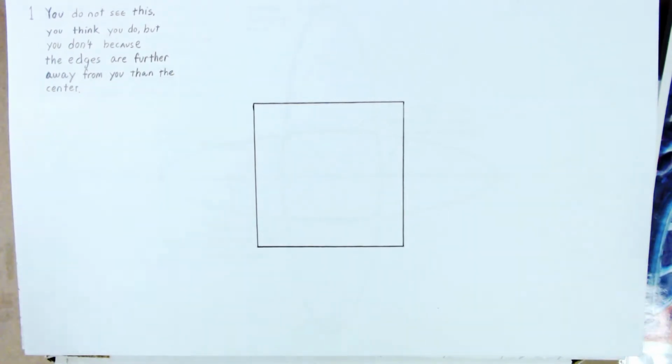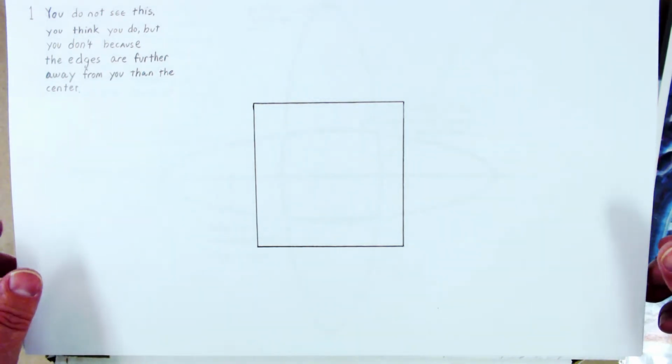This is the big idea right here: you do not see this, right? You think that you see this square right here, but you really don't. Let me explain what I mean.